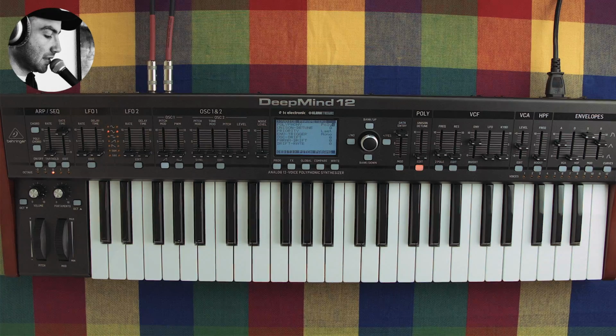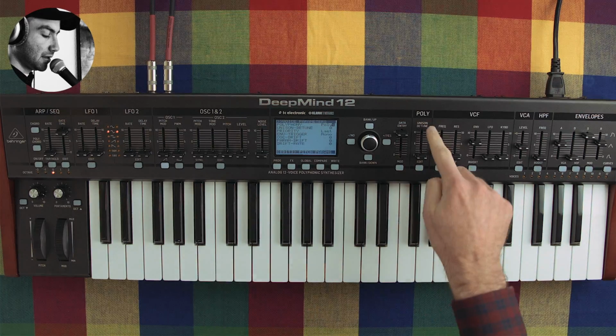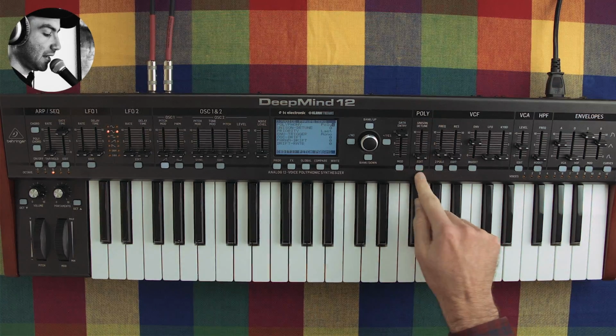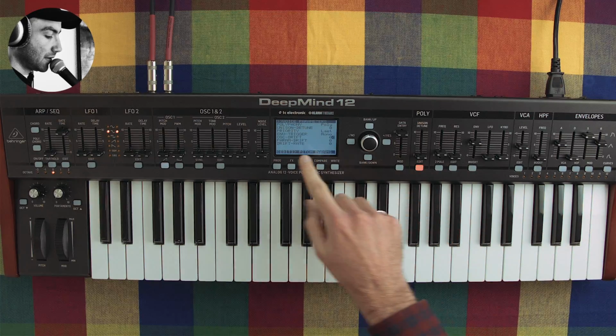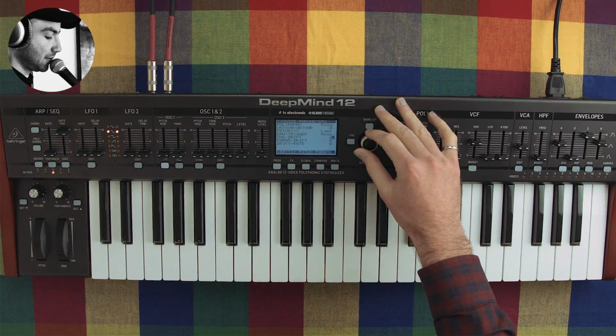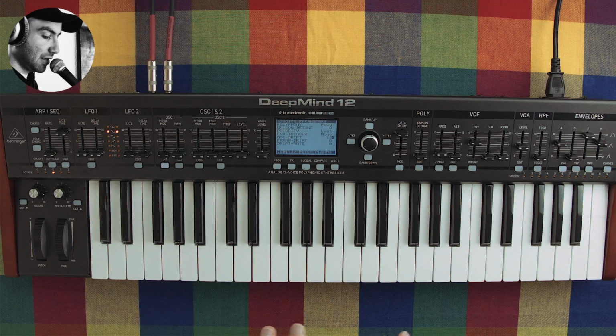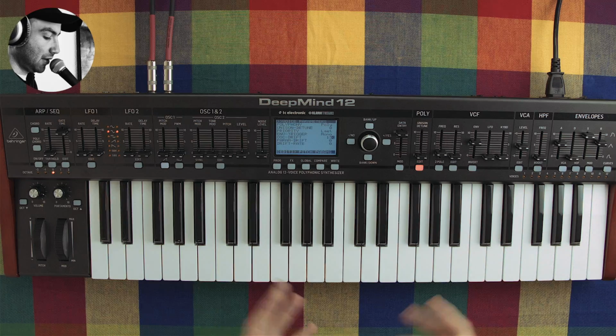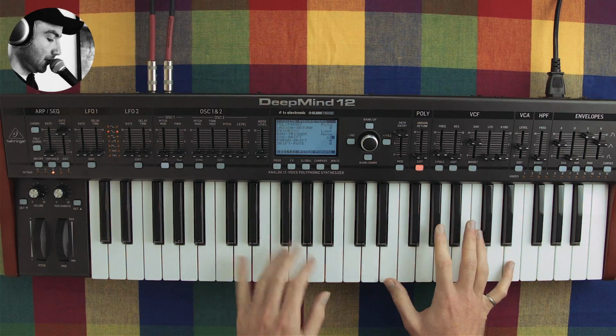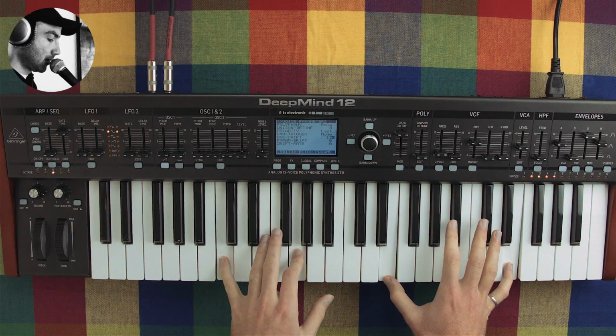Another thing I'd like to do is add a little oscillator drift. So in this unison or poly section, if I hit edit, I get this menu here. And one of the options is oscillator drift. So I can bring that up a little bit. And that'll cause the oscillators to kind of vary slightly in pitch to emulate more of an analog oscillator being tuned or detuned.